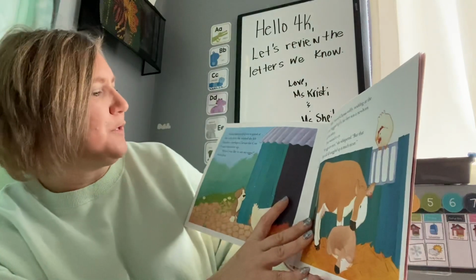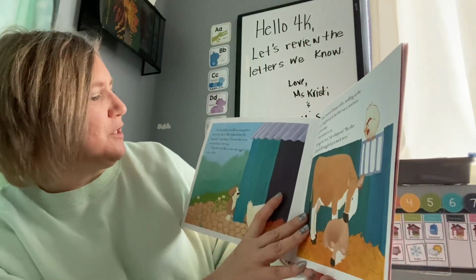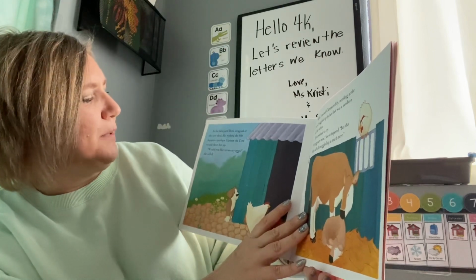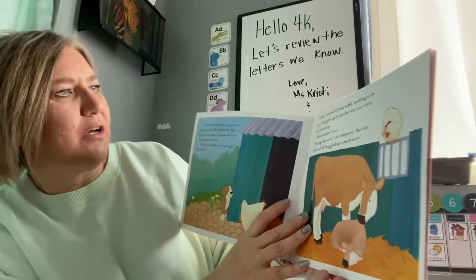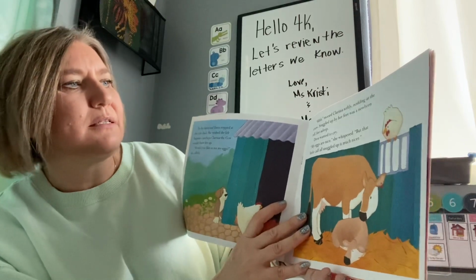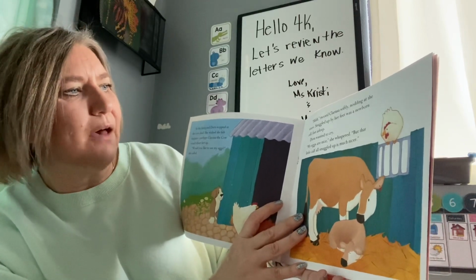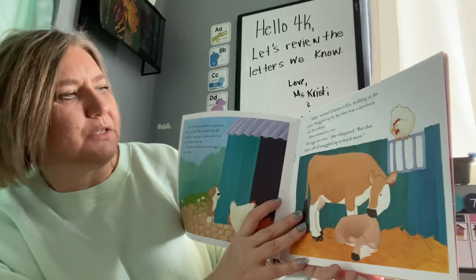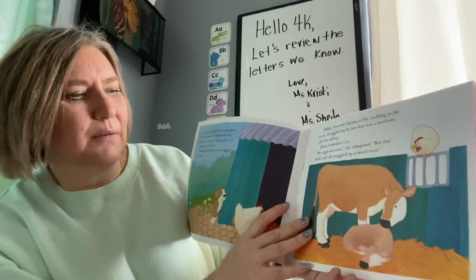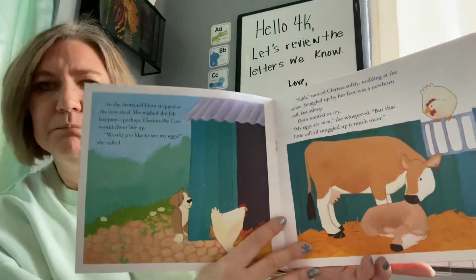In the farmyard, Dora stopped by the cowshed. She wished she felt happier. Perhaps Clarice the cow would cheer her up. "Would you like to see my eggs?" she called. "Shh," mooed Clarice softly, nodding to the straw. Snuggling up by her feet was a newborn calf, fast asleep. Dora wanted to cry. "My eggs are nice," she whispered, "but that little calf all snuggled up is much nicer."